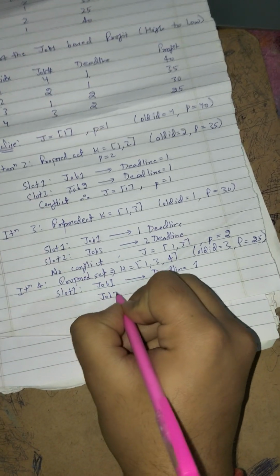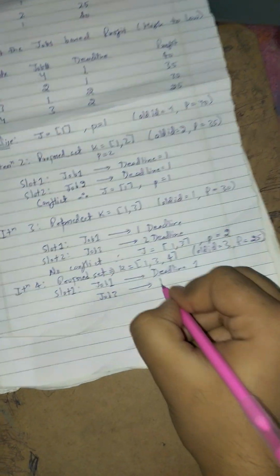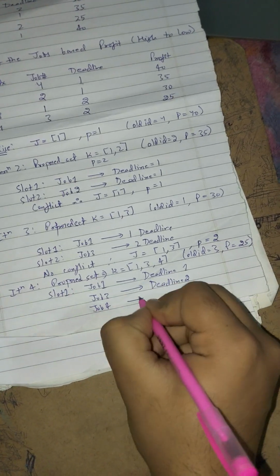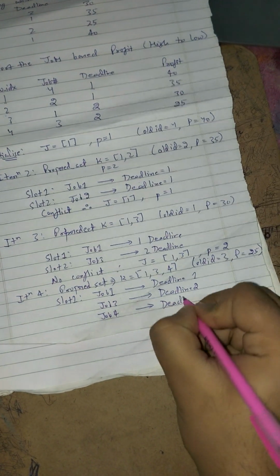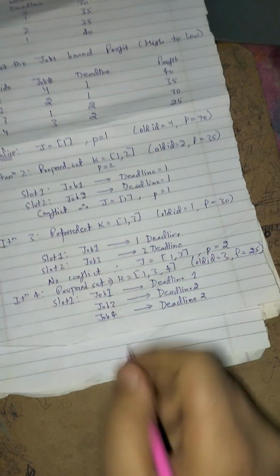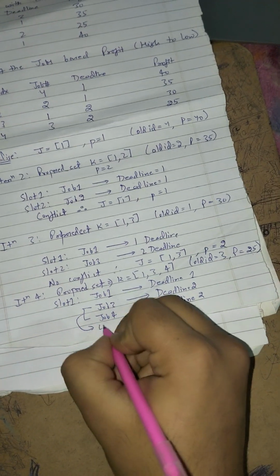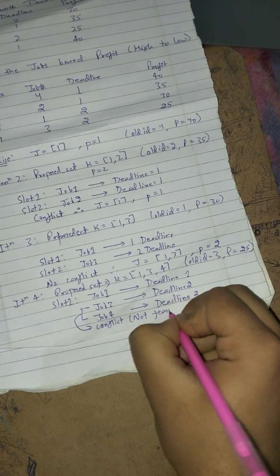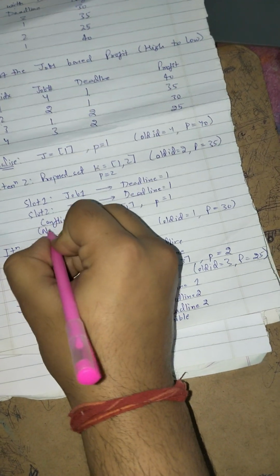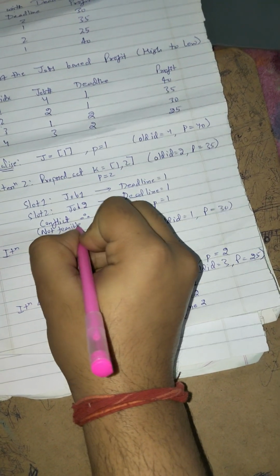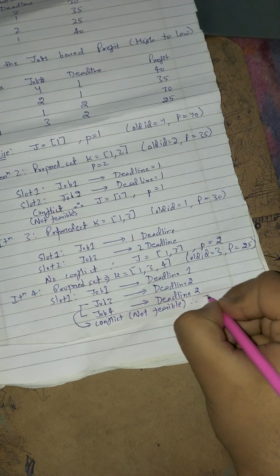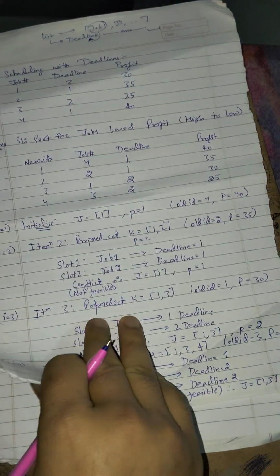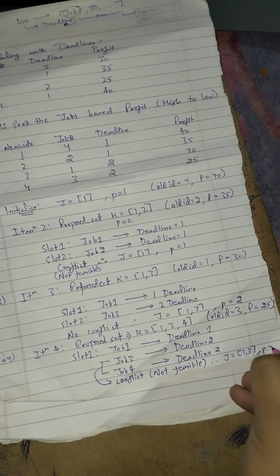Then we have job 3, which has deadline 2. Then we have job 4, which has deadline 2. Now we can see that these two jobs are creating a conflict. Therefore they are not feasible. Here also it was a conflict, so not feasible. Therefore j will remain 1, 3, and hence p will remain 2.